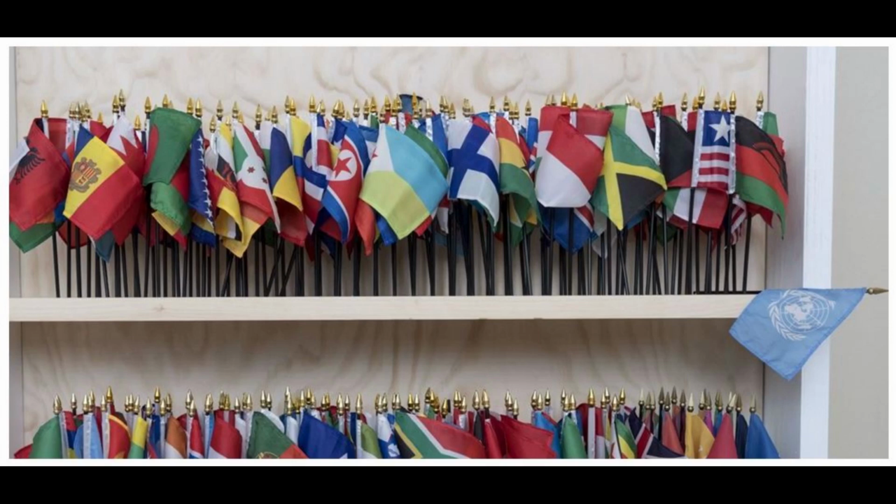12. World Health Organization, WHO. Formation, founded in 1948. Headquarters, Geneva, Switzerland. Objectives, WHO directs and coordinates international health within the United Nations system. It provides leadership on global health matters, sets norms and standards, and provides technical support to countries.